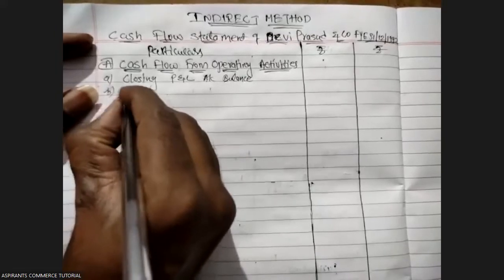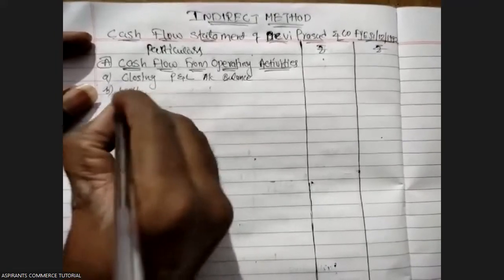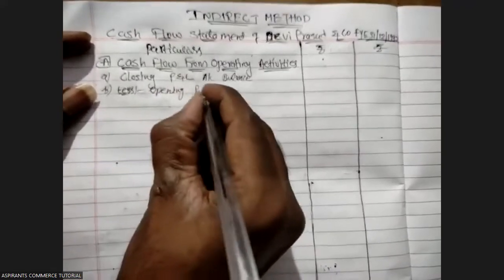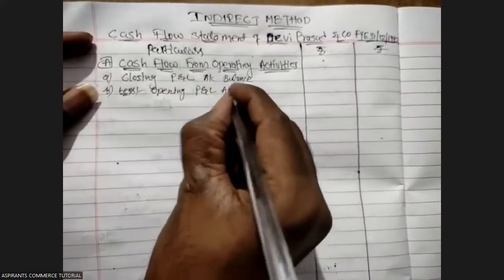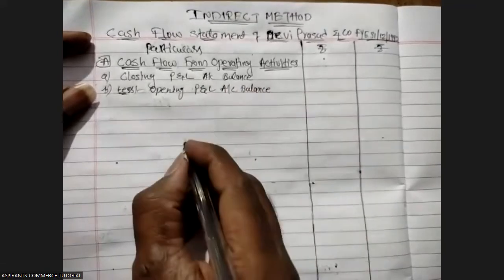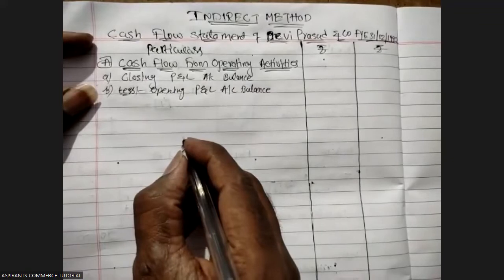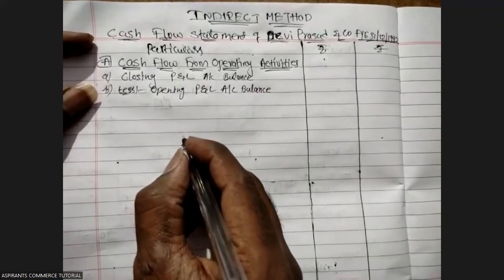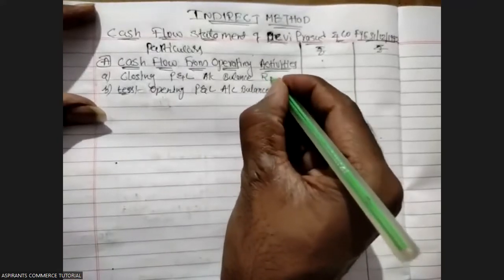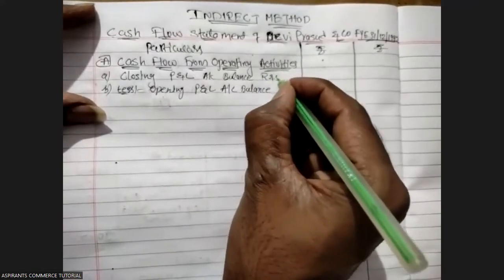B, less opening profit and loss account balance. See, capital is there, then we are having reserves and surplus. That reserves and surplus is nothing but your profit and loss account itself.